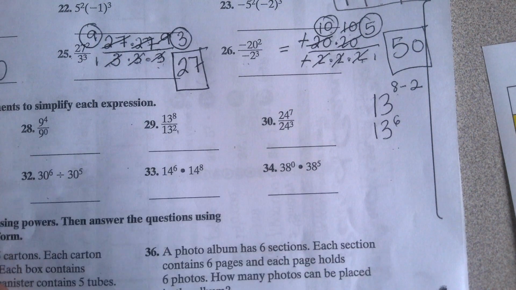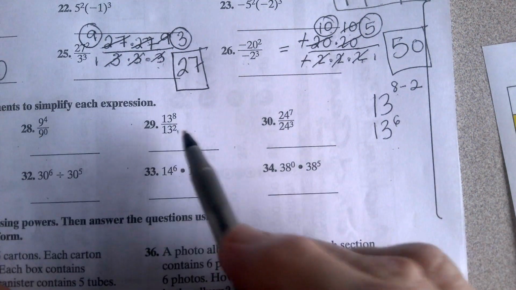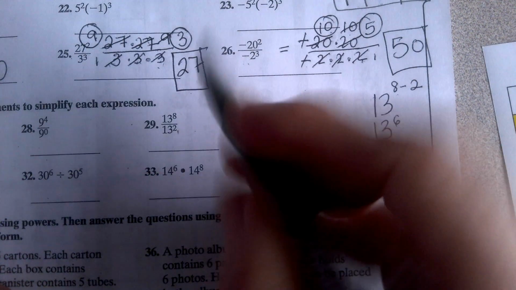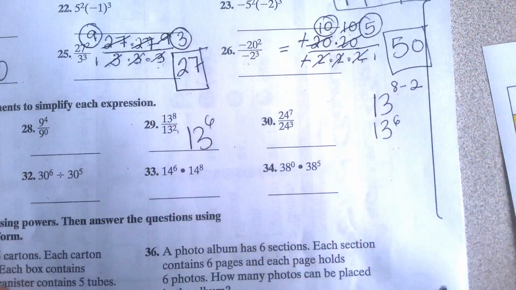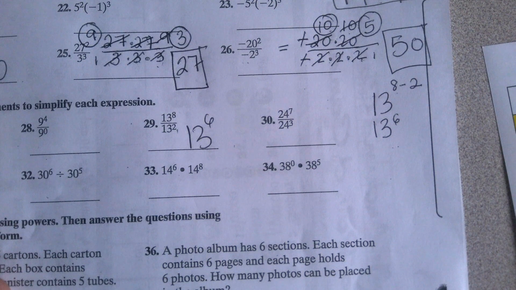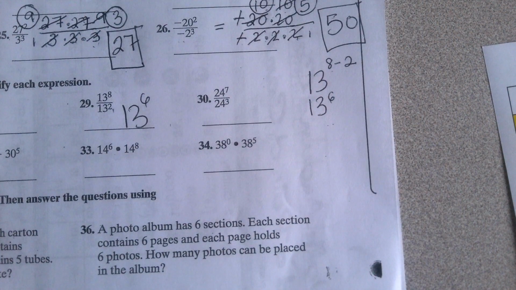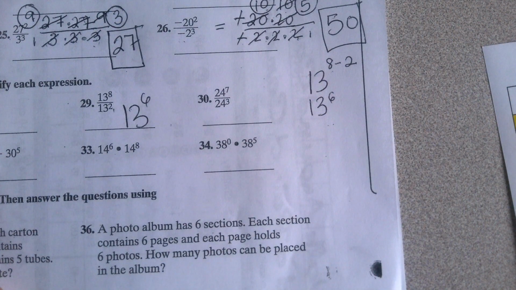It's on the top. So sometimes you can just eyeball it. All right, 2 are going to be canceled out, and there's going to be more left on top. So it's 13 to the 6th power. Done.